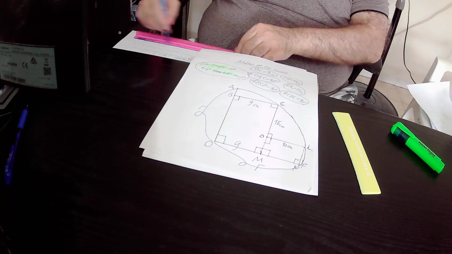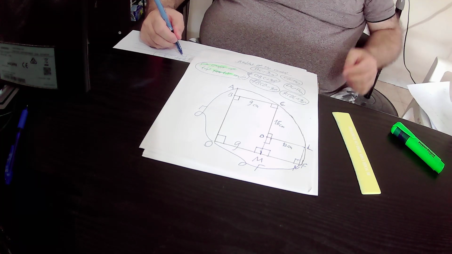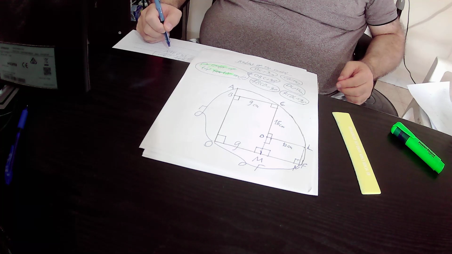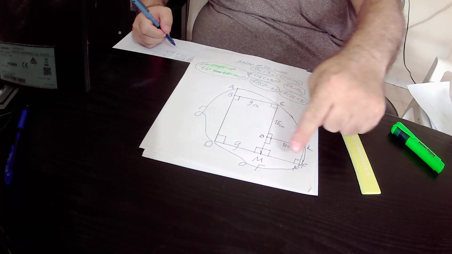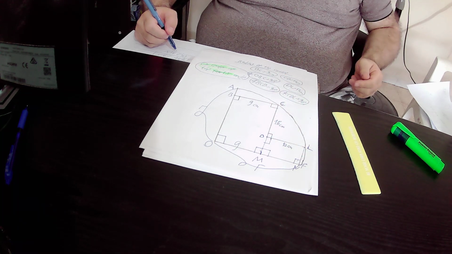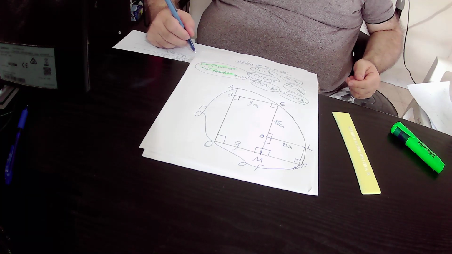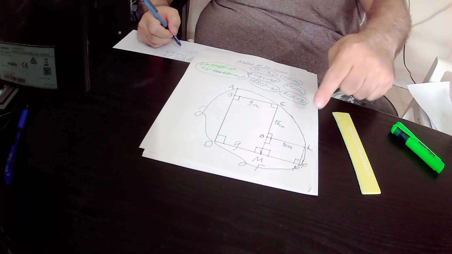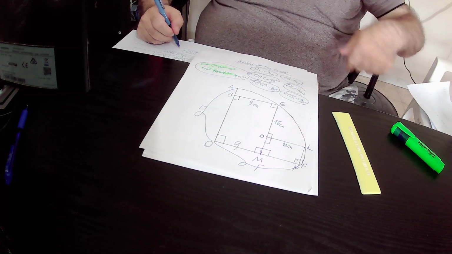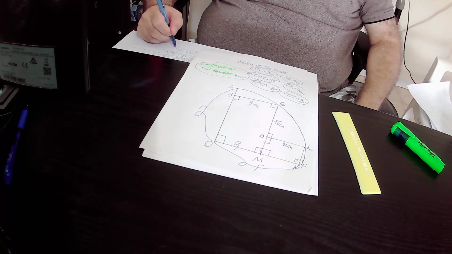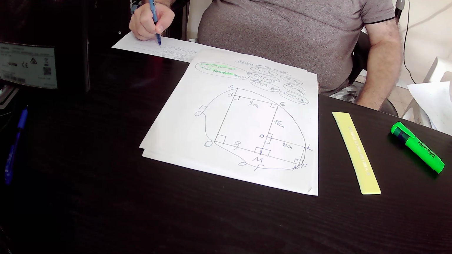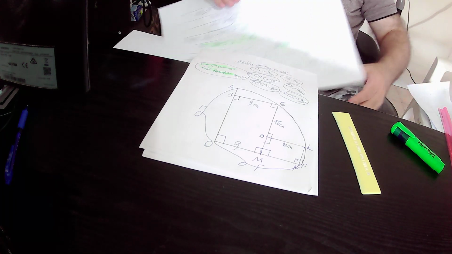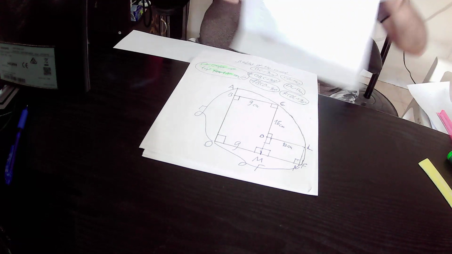In quadrilateral LDMN, we have 1, 2, 3 right angles. And the sum of 3 right angles is 90 times 3, 270 degrees, plus the size of the fourth angle that is actually angle DLN. In total, the sum of those 4 angles must be equal to 360 degrees, according to the rule that the sum of the angles in any quadrilateral is equal to 360 degrees.